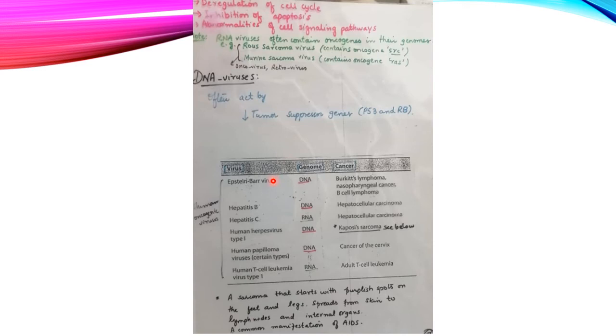So here is the list of the viruses, their genome, and the cancer associated with them. For example, Epstein-Barr virus, which is DNA-based, is involved in the pathogenesis of lymphoma, for example Burkitt's lymphoma. It also results in the induction of nasopharyngeal cancers and B-cell lymphomas. Then we have hepatitis B virus, which is DNA-based and is involved in hepatocellular carcinoma, that is liver cancer. Then hepatitis C is an RNA-based virus and is also the main culprit behind liver cancer induction.